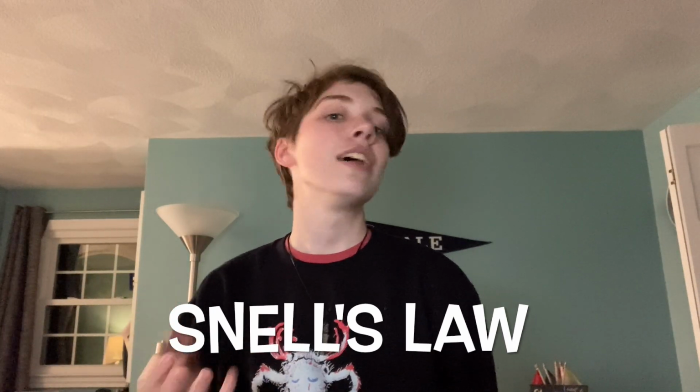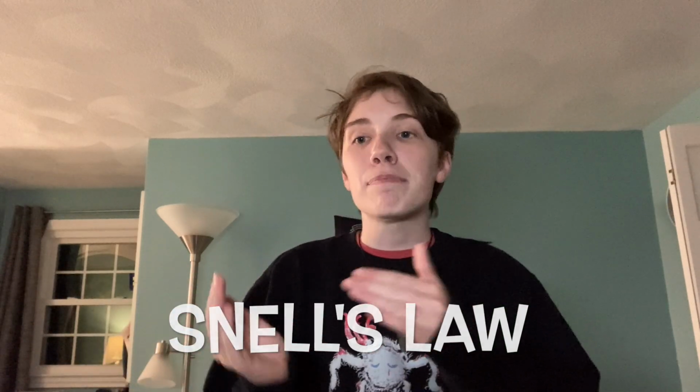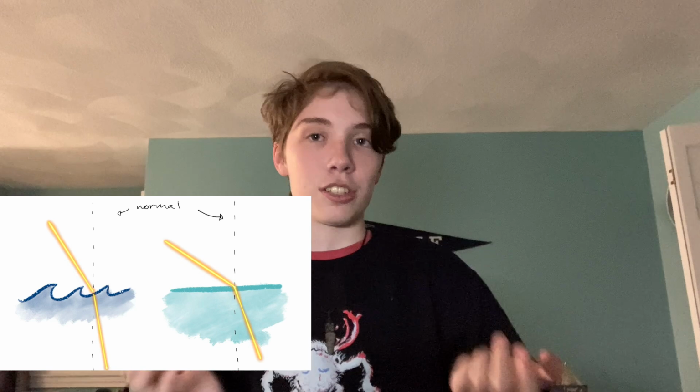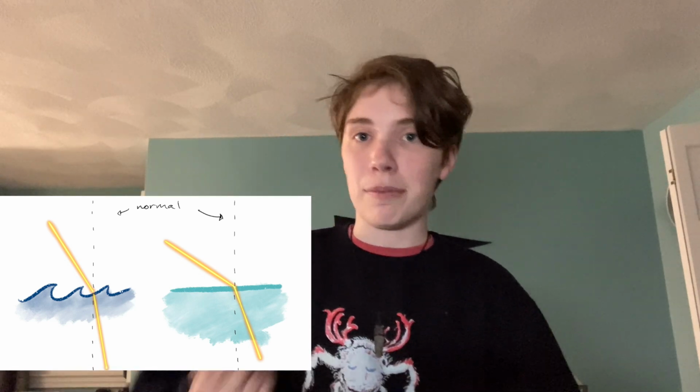The first thing we need to understand is something called Snell's law. This is a law that governs how light bends when it passes from one medium into another, like from air into water, or in the case of a telescope, air into glass. All materials have something called an index of refraction, which is a number that governs how much light will bend away from or towards the normal, which is a line that is perpendicular to the surface of the material when it enters that material.